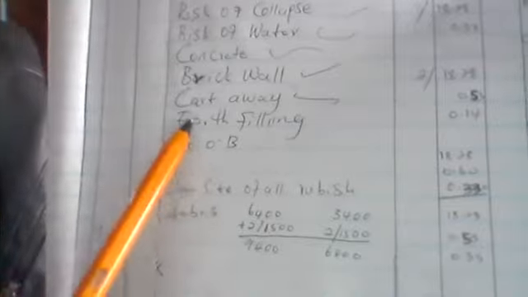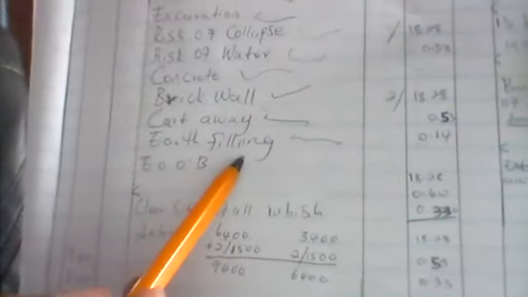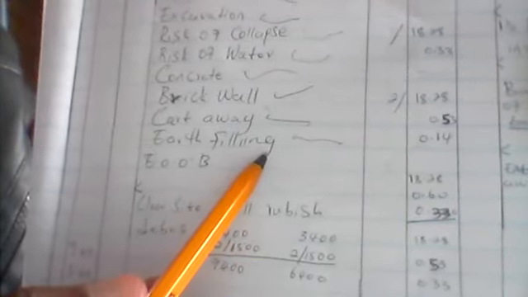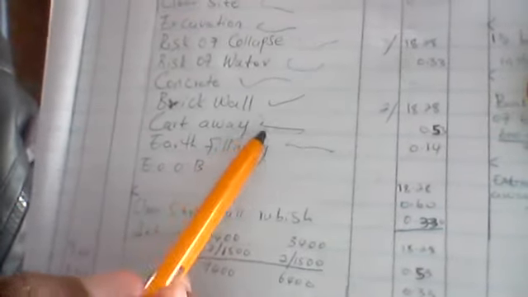Then after we're done with the cutaway, we go to the earth fill. Second before last, the earth fill. If you go back to our specification, we are given the earth fill.